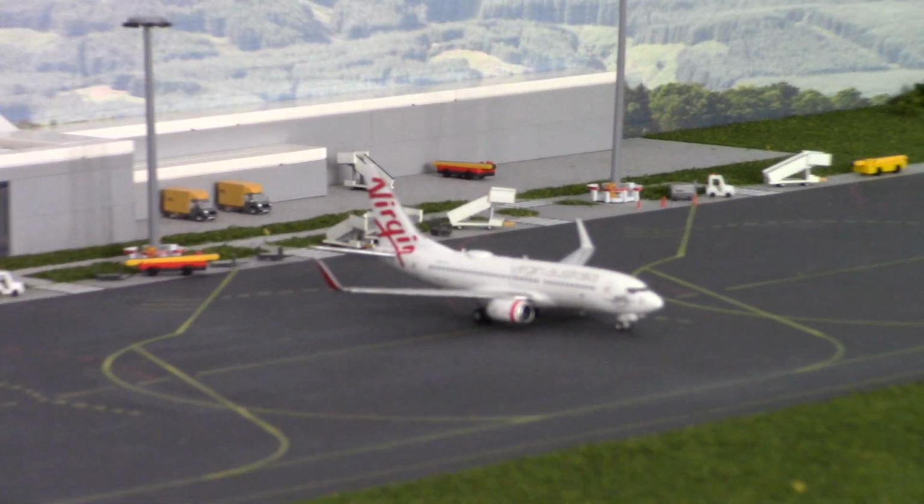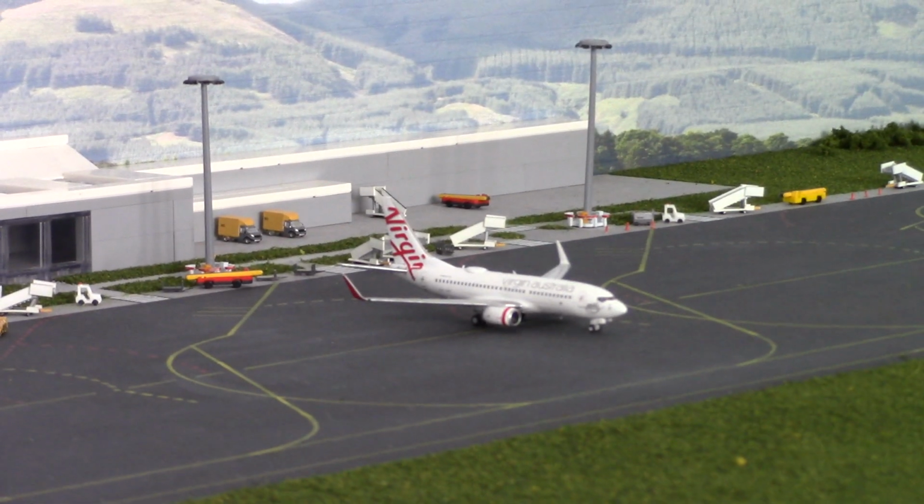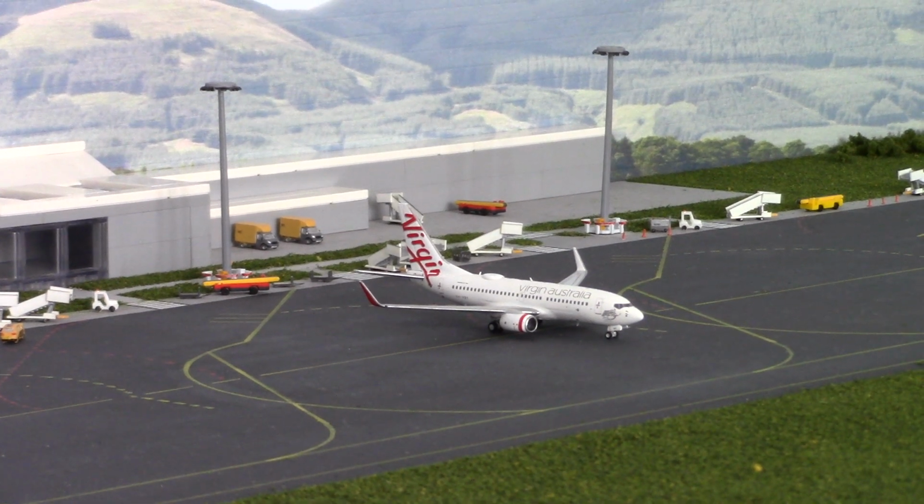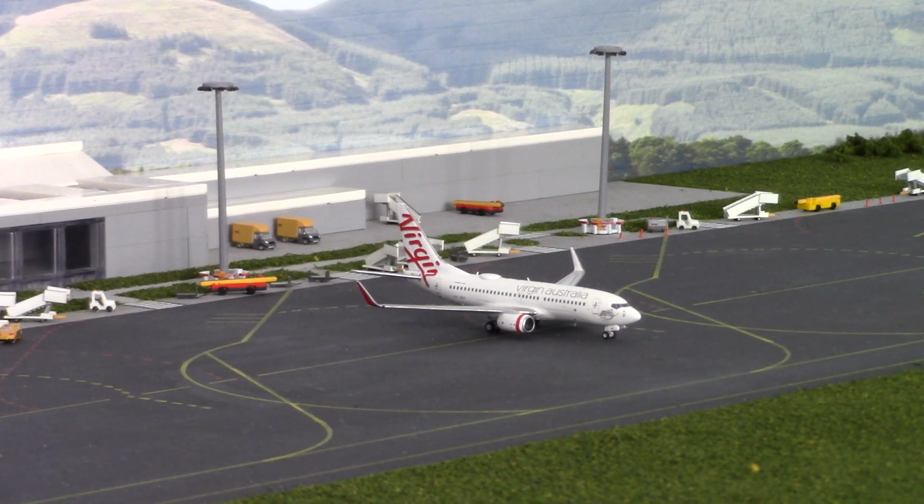If we pan back across, taxiing out is this Virgin Australia B737-700, registration VH-VBY. Again, this is heading out to Brisbane, and it's operating as VA610.